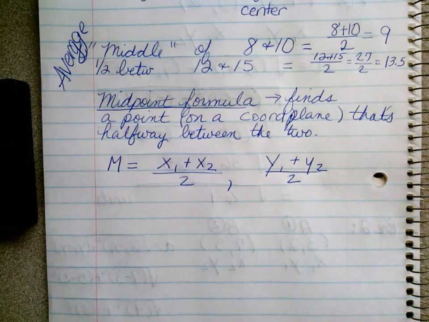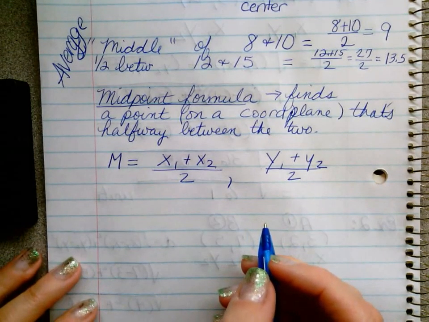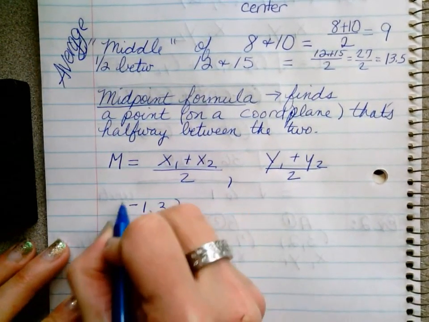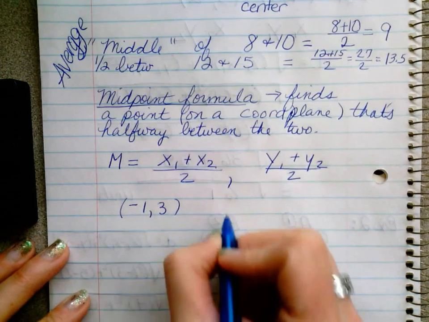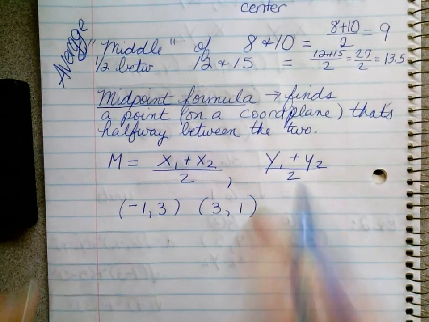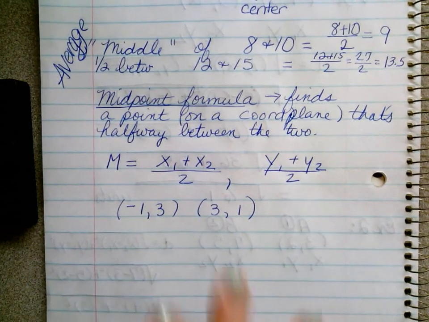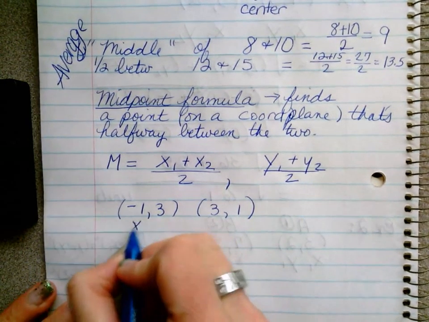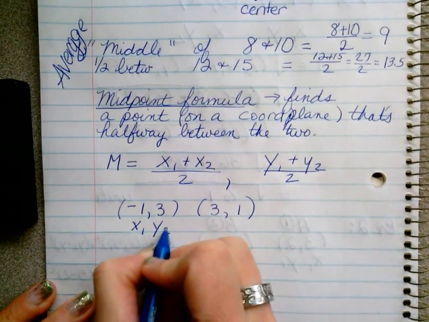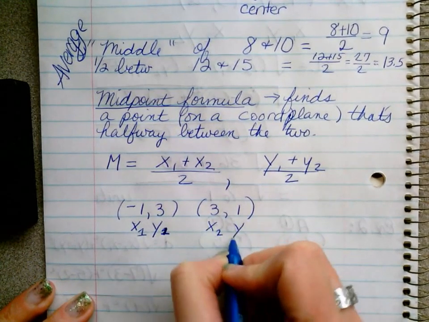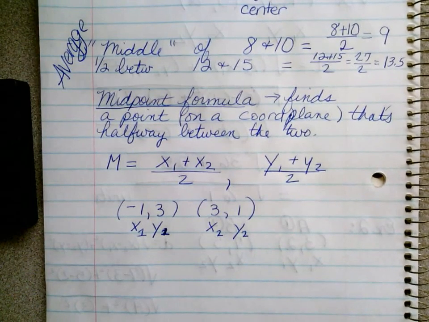So what if I said to you, find the midpoint between -1, 3, and 3, 1. Okay, the midpoint. So everybody should be staying with me on this lesson, because I don't want to hear later that you don't get it. Let's call this the first set of points, and we'll call this the second, which I've been calling sub 1 and sub 2. That's the terminology you'll use.